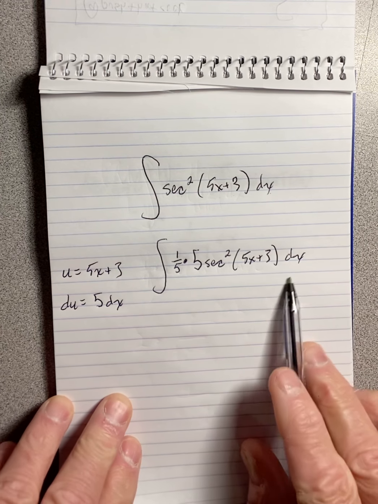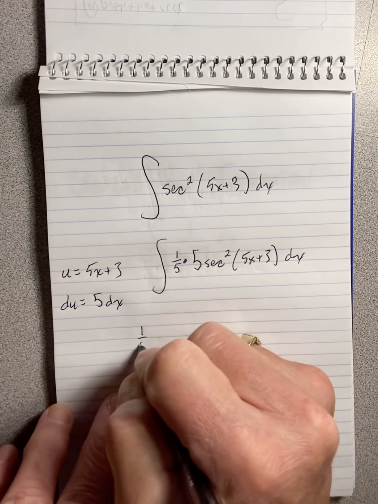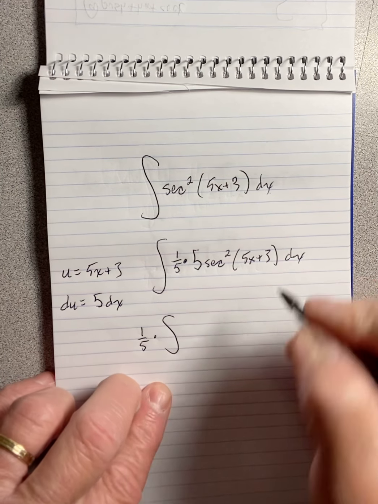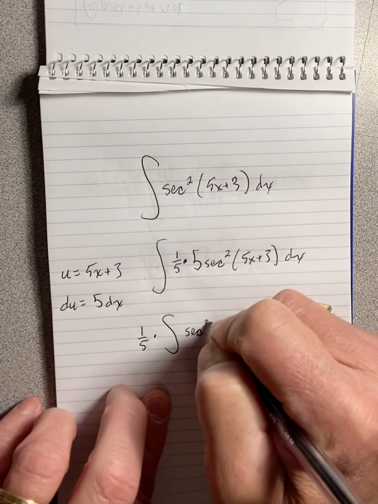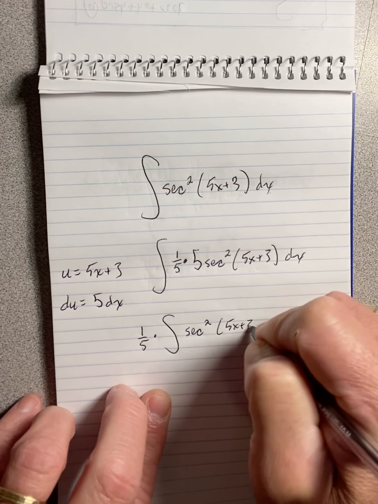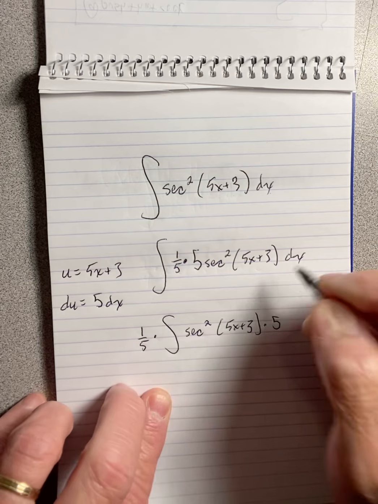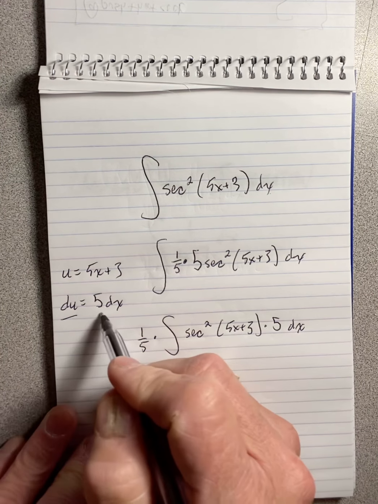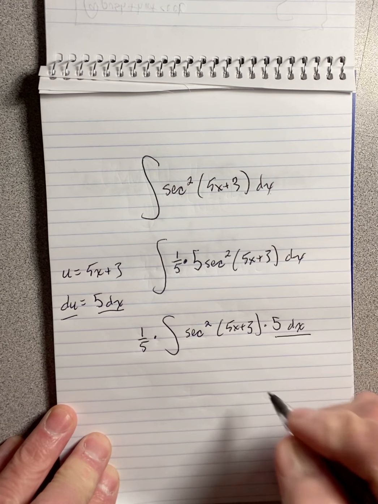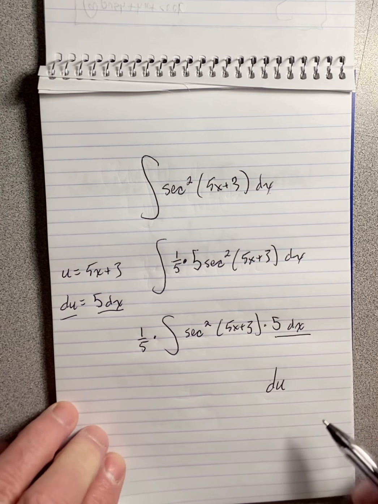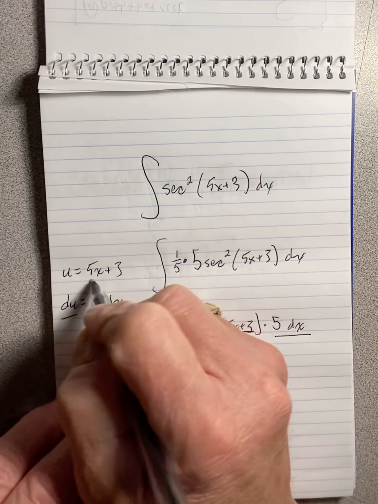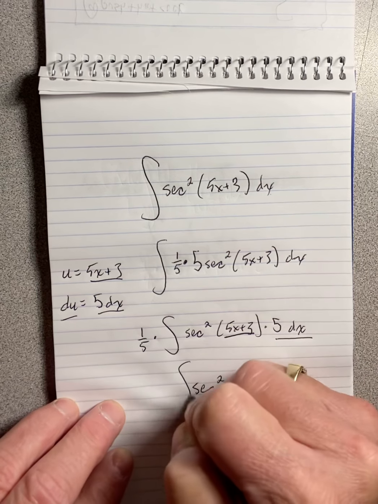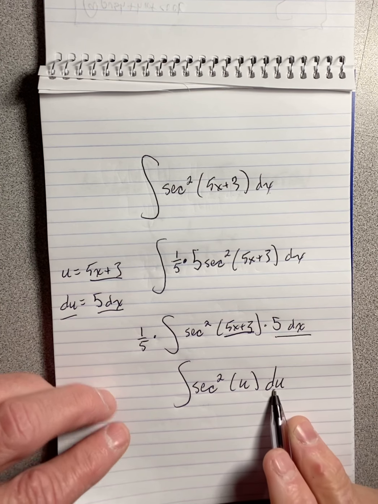But integration is a linear operator. I can kick this scalar out, and I have 1/5 times the integration of 5 times secant squared of the linear function. But I'm going to rewrite it as secant squared of the linear function times 5, because of course multiplication is commutative and I can change the order. But that shows me that du, which is the same thing as 5 dx, can take this place. So that can be replaced with du. And then this inside was all along going to be u, so that's secant squared of u. And so we're integrating secant squared of u with respect to u.